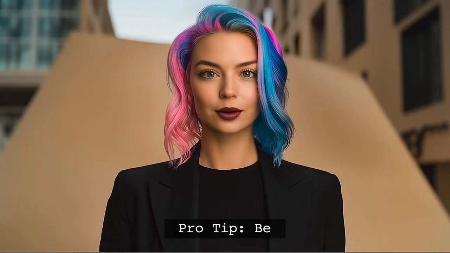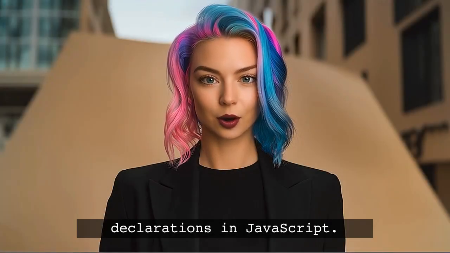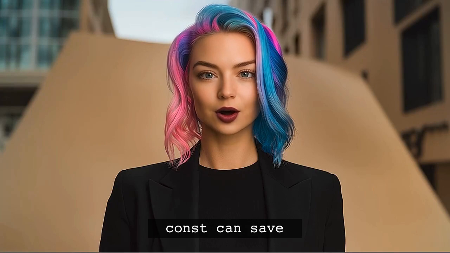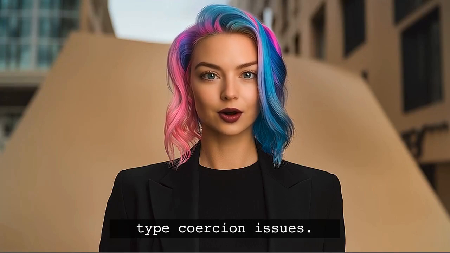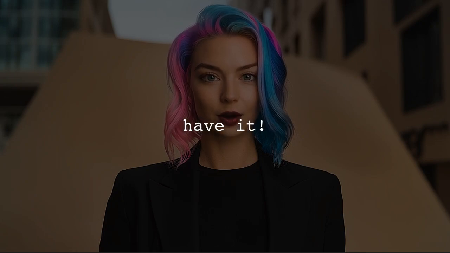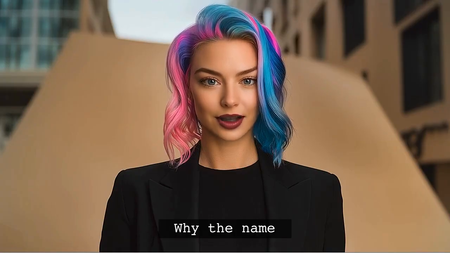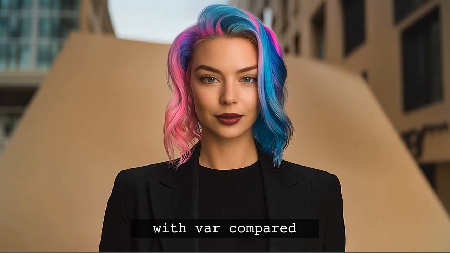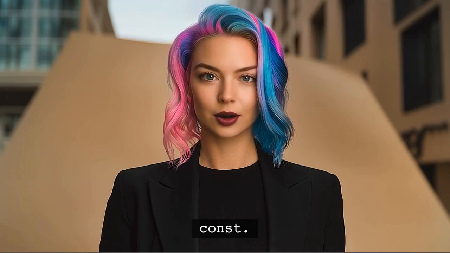Here's the tip I promised. Always be mindful of how you declare your variables in JavaScript. Using let or const can save you from unexpected type coercion issues. And there you have it. Now you understand why the name property behaves differently with var compared to let or const.